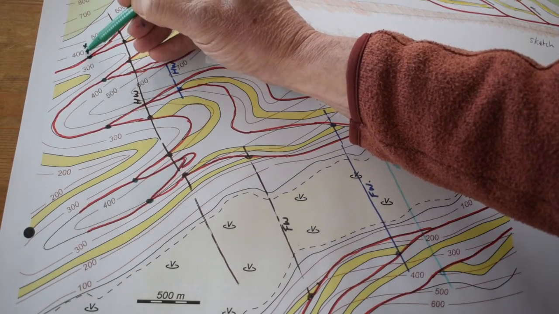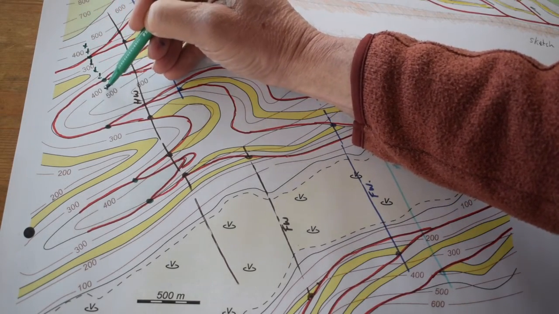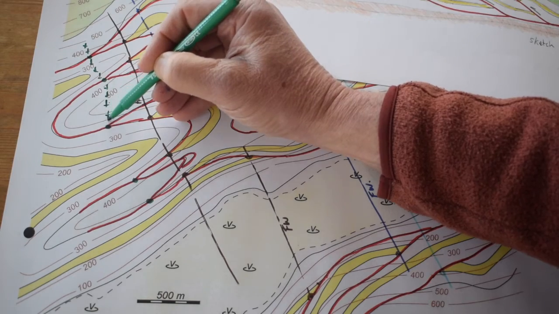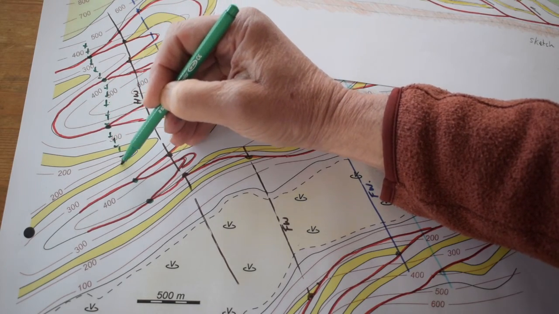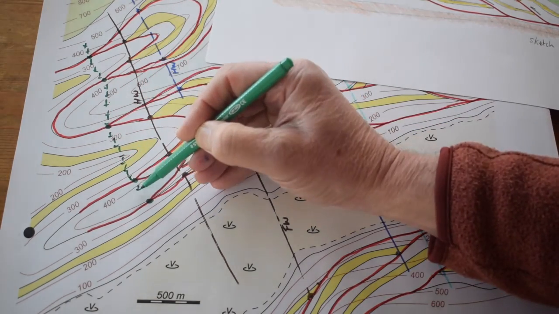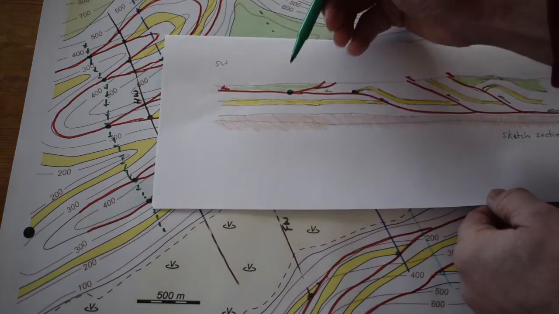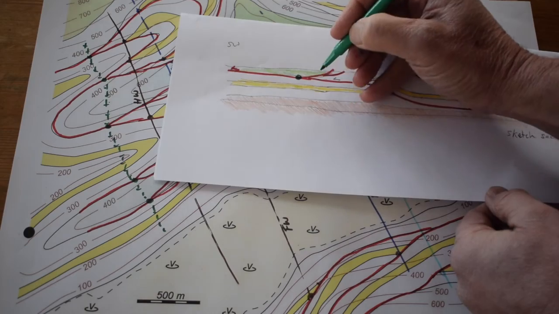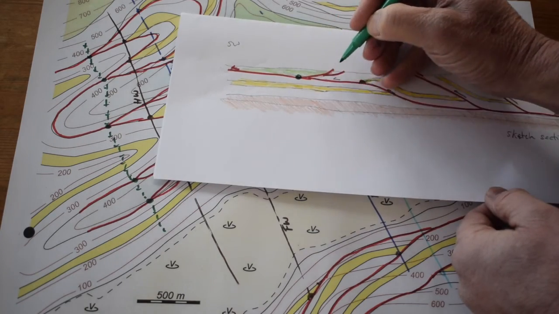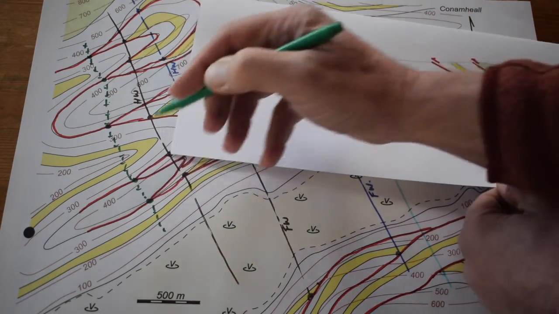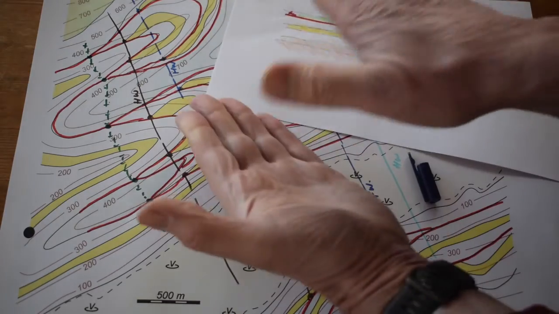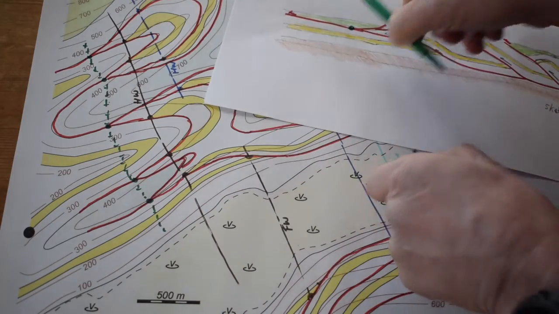So this, which I'll just mark by a series of X's, is the branch line. This branch line here, where the frontal thrust joins the one at the base of the green coming down like this. So it's where two thrusts join.